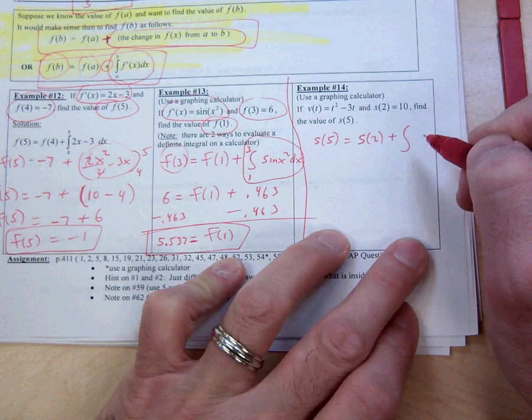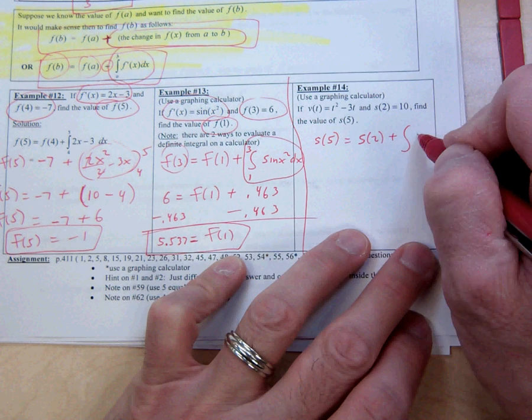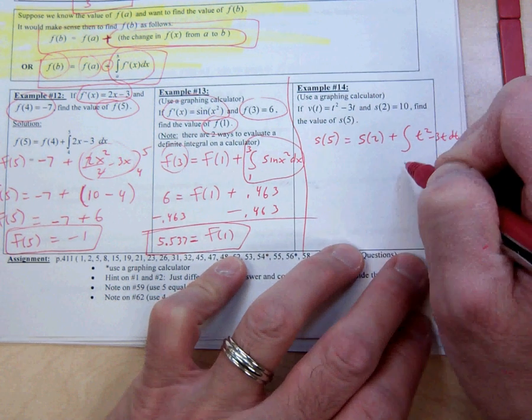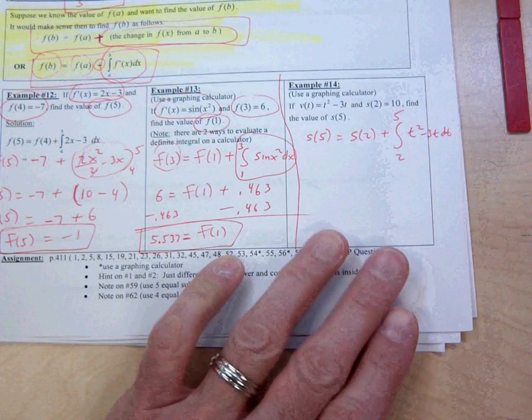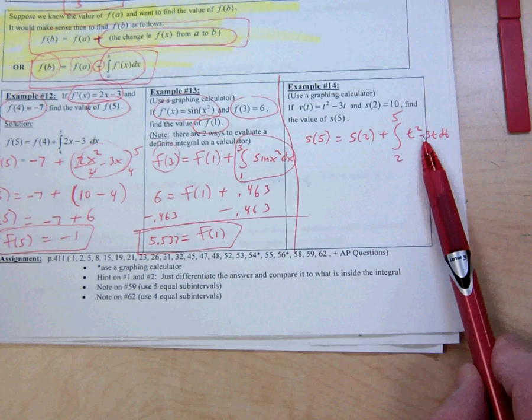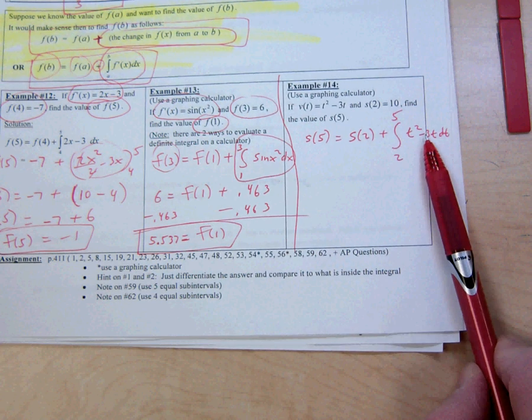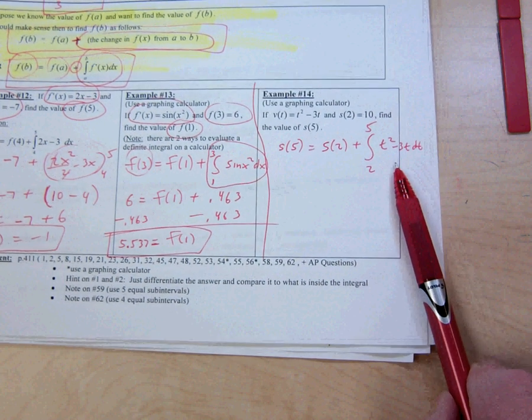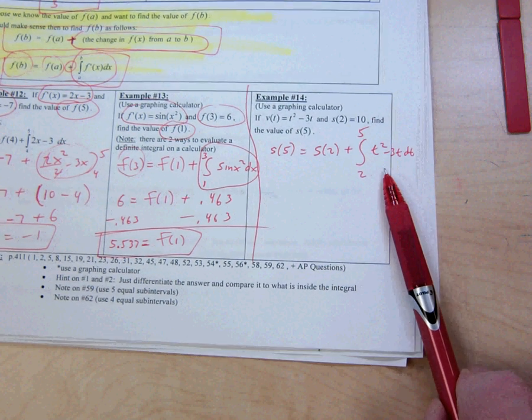The derivative, which is the what? The velocity. Right? From what? 2 to 5. So again, to get the change in the position from 2 to 5, I integrate the derivative of the position, which is the velocity. So I just integrate the velocity from 2 to 5, yes? To get the change in position from 2 to 5, right?